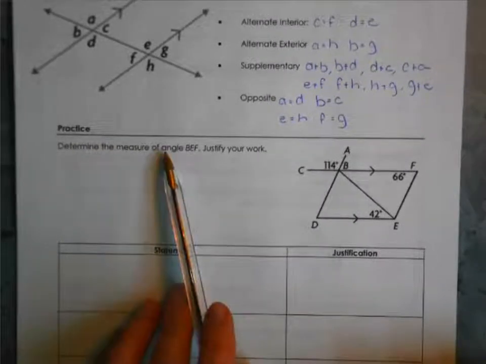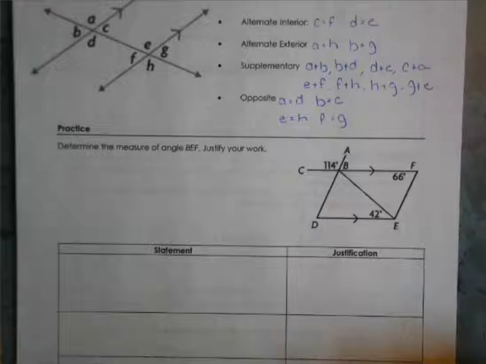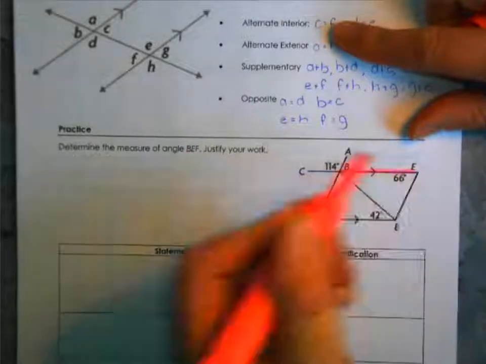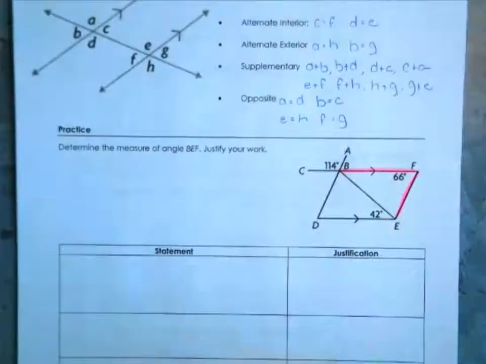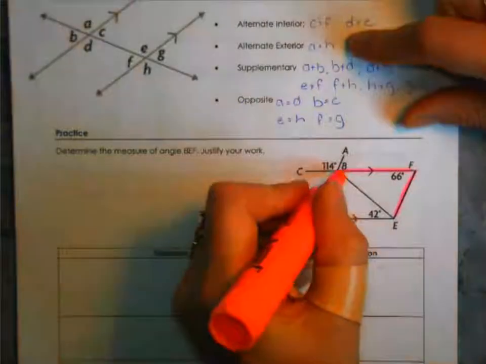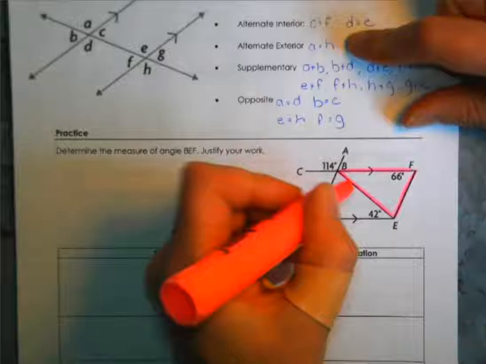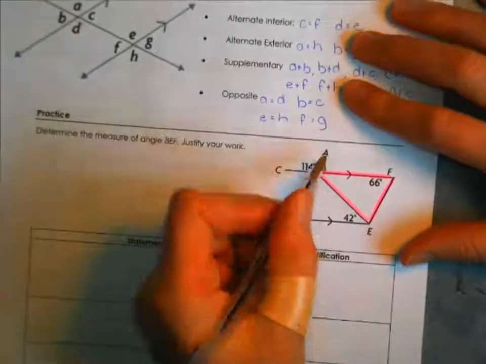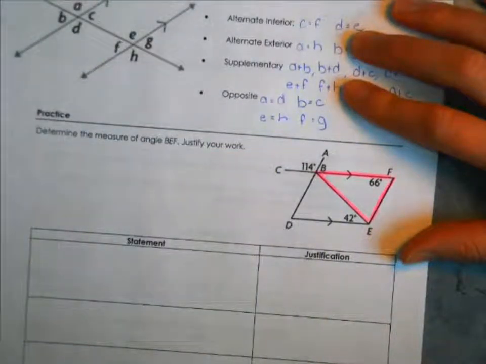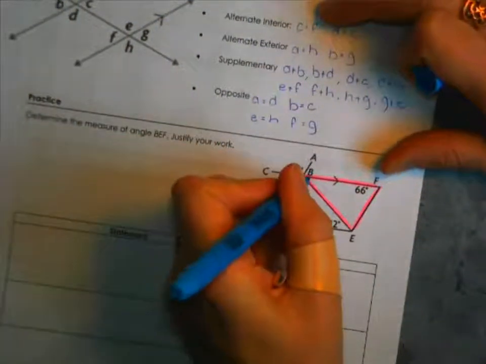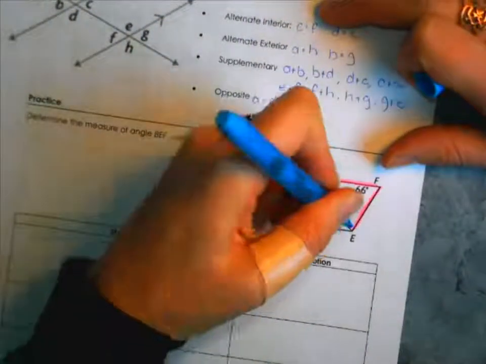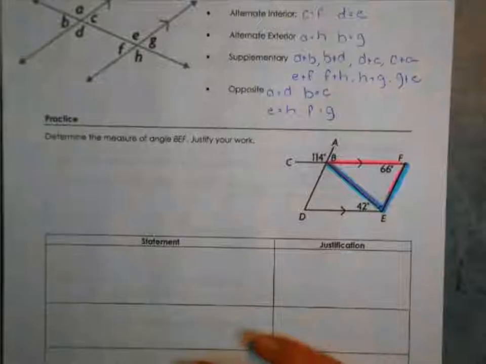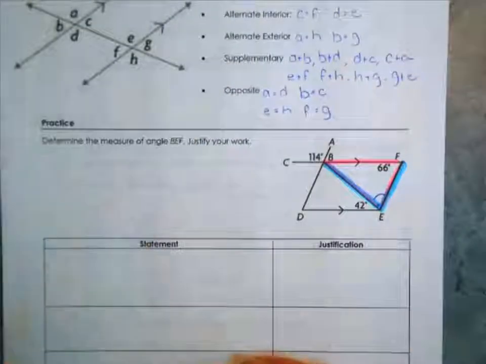So in this question we're asked to determine the measure of angle BEF. Okay, so just so we can easily identify, let's highlight that. So angle BEF is right there. Oh, nope, I'm going the wrong way, guys. BEF. Let me see if I have another. Oh, there we go. I'll make it purple. BEF. There we go. Okay, so that's the angle we're looking at. And so we want to figure out basically what this angle here is.